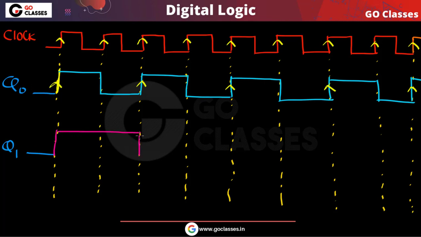So Q1 will toggle here, then again Q1 will toggle here, and then again Q1 will toggle here, and so on. Like this.